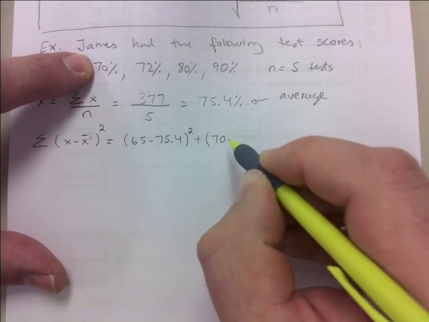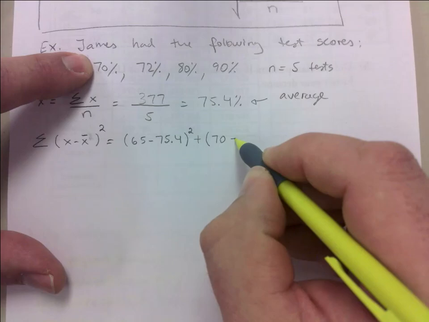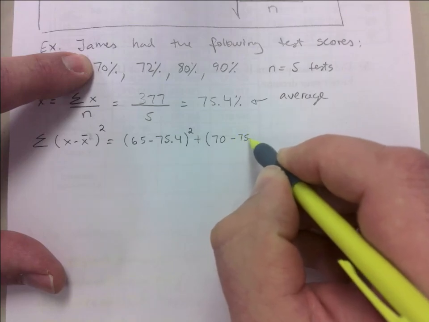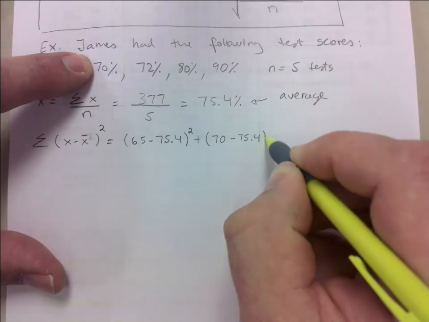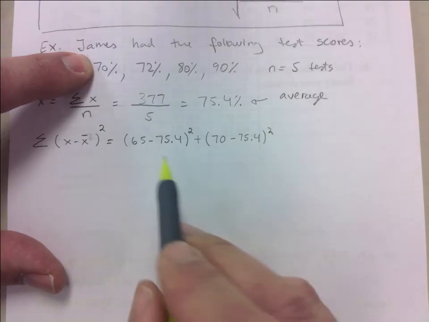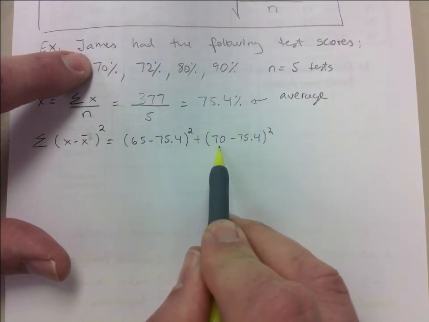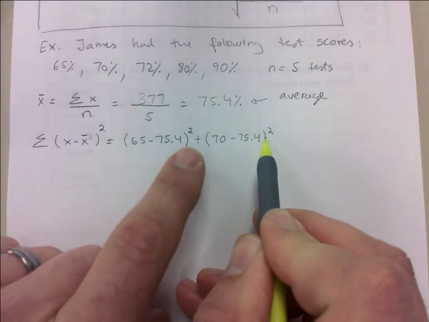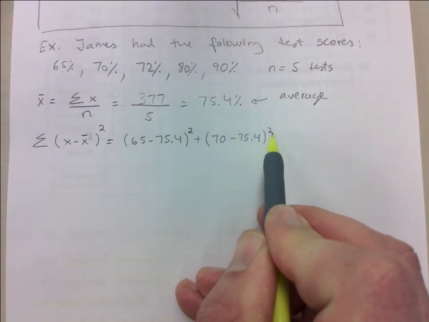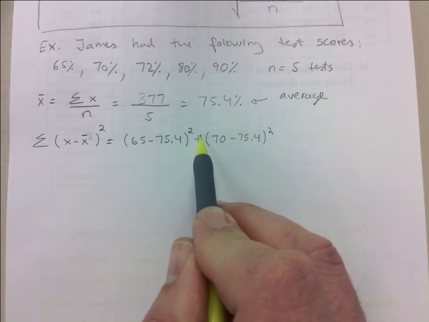So 70 minus the average, which is 75.4. This is going to be very repetitive after a while. First value minus the average, second value minus the average, and always square. The main reason we square is that we don't have any negatives.